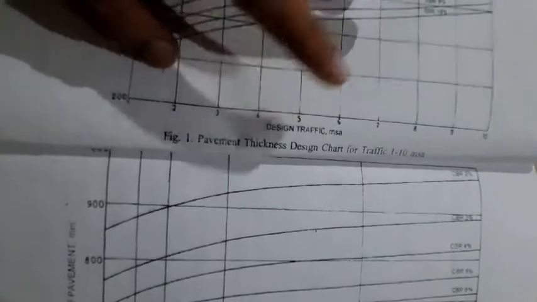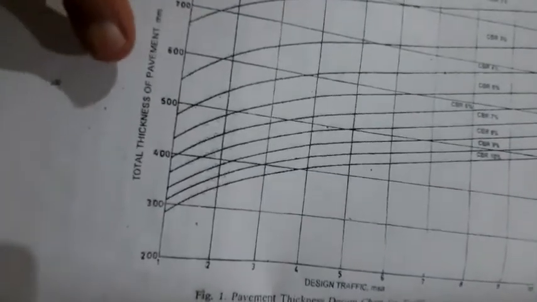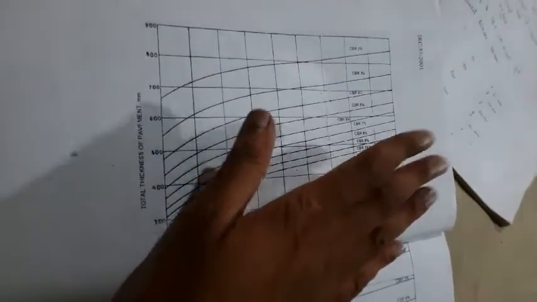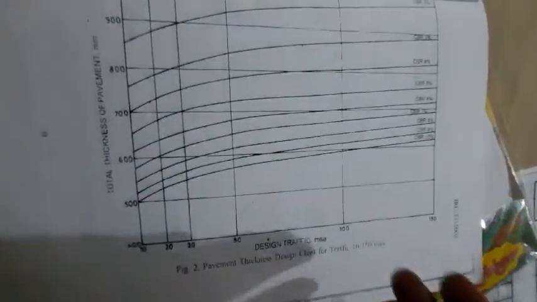On the x axis we have the design traffic, on the y axis we have the total thickness of the pavement, and the lines that are running here we call the CBR values. Depending upon whatever MSA or traffic value you get, we coincide it with the respective CBR value of the soil we have. Then on the y axis we see what the thickness of the pavement is supposed to be. The same goes for the other chart too. Clear? This is in the code book on pages 8 and 9.